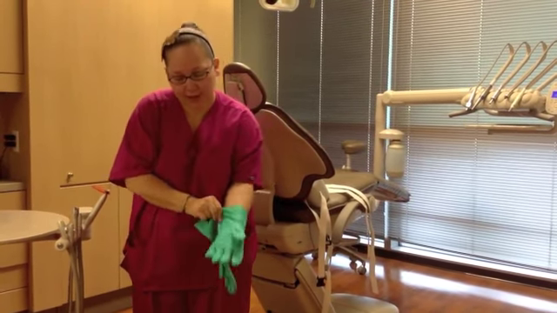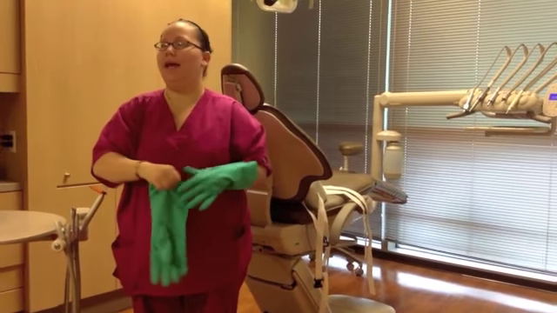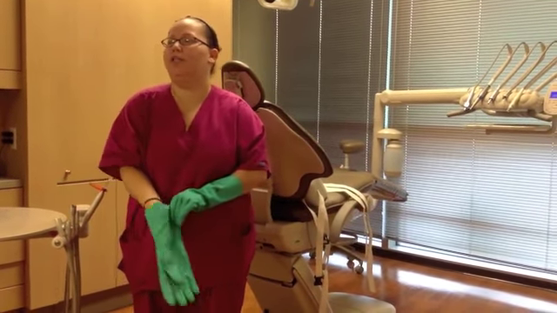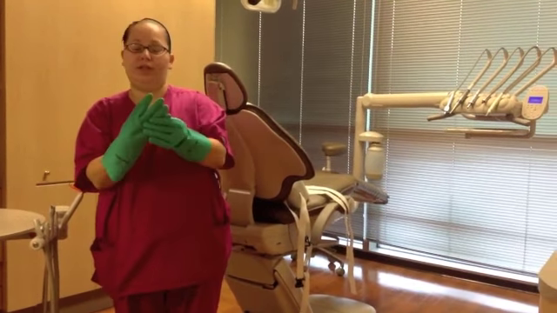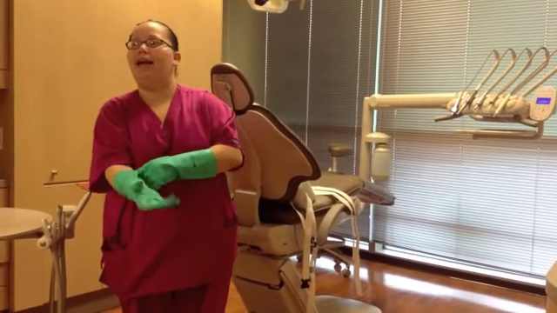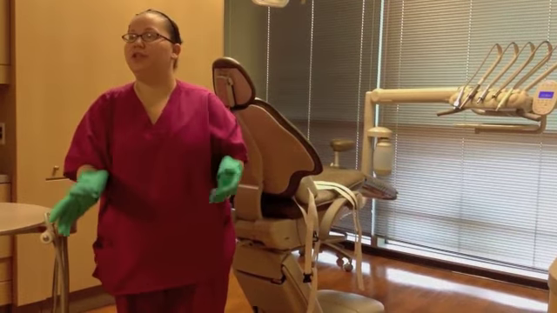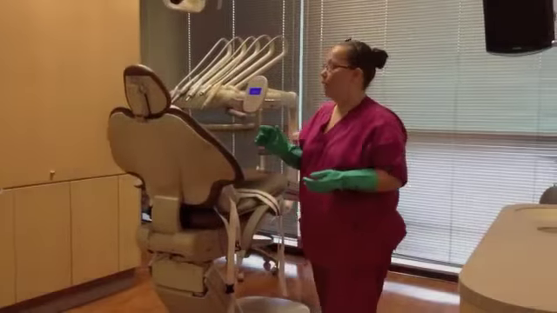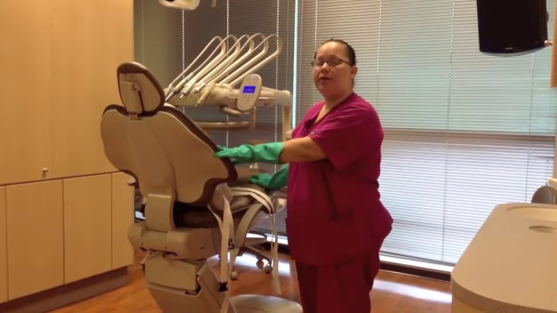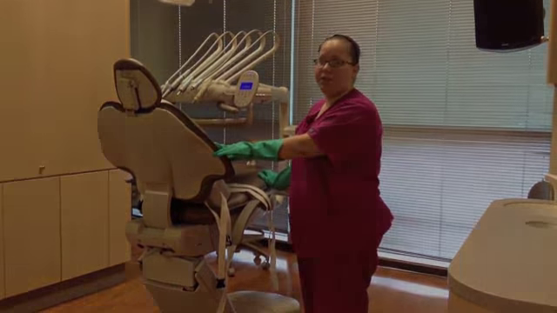After doing that, we will flush the handpieces and the air water syringes. We'll run the solutions through the evacuation hoses, and we'll clean the traps and the filters and maintain the water reservoirs. After cleaning the dental treatment room, we're going to put the dental chair into the right position for housekeeping.